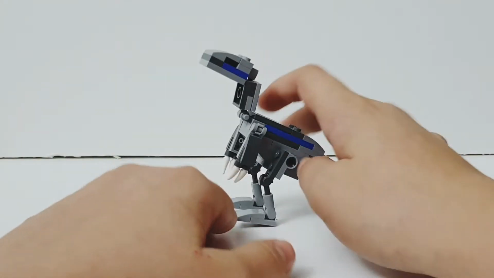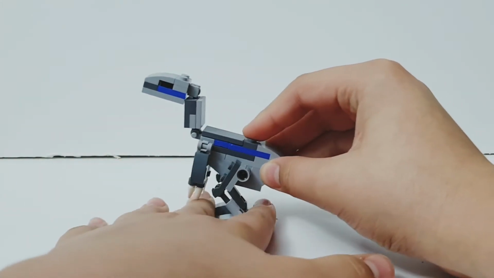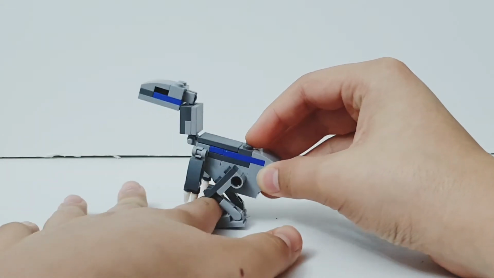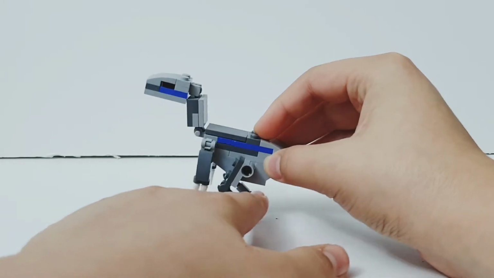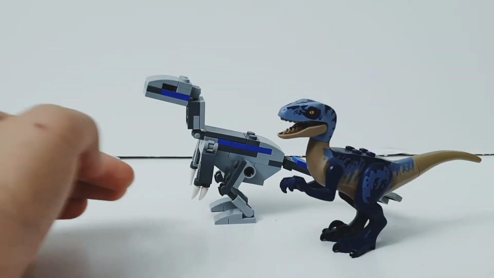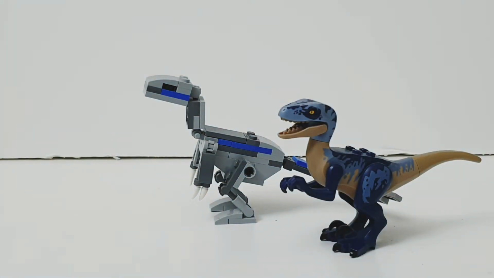You can adjust the legs to make her look shorter or taller, or in attack mode or something. A lot of posability, much more than LEGO's version. I'm not gonna dig deep into it because, let's be honest, that part is boring. So moving on.